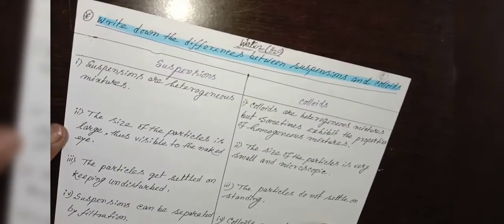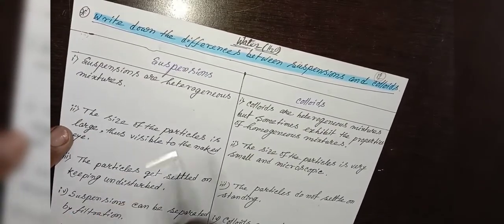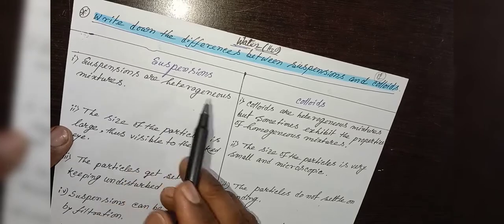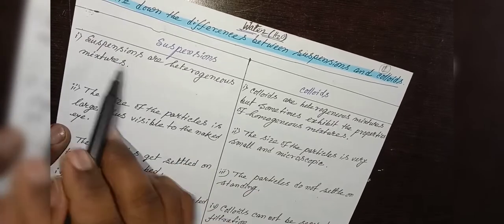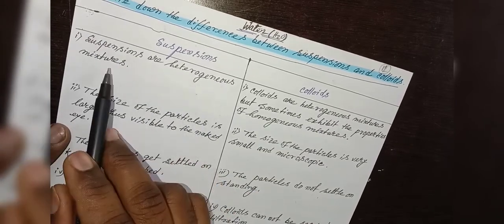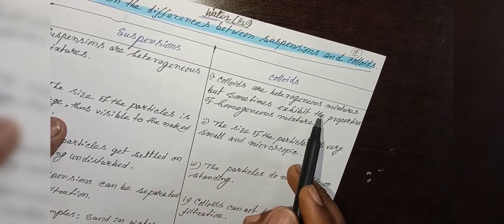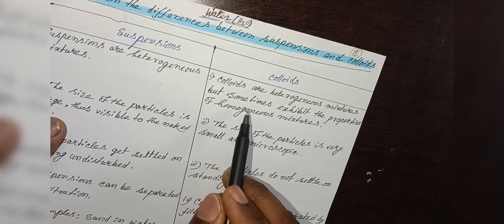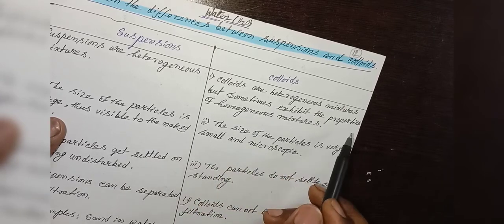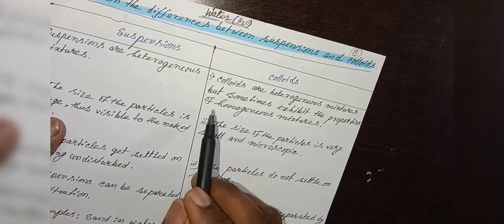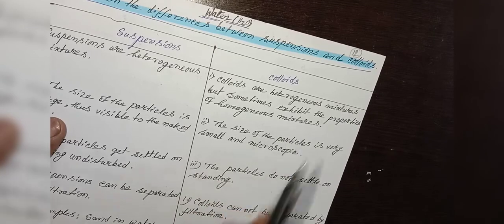Next item, the difference between suspension and colloid. Suspensions are heterogeneous mixtures, but colloids are heterogeneous mixtures that sometimes exhibit the properties of a homogeneous mixture.